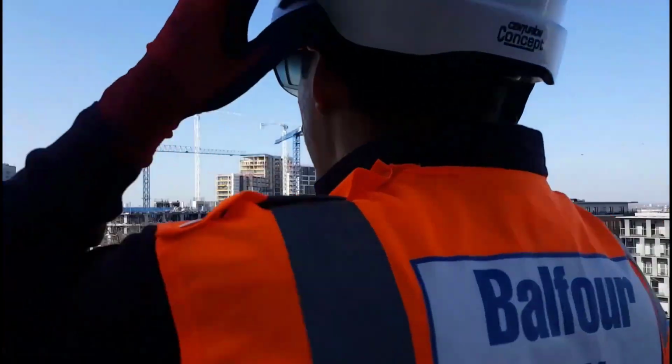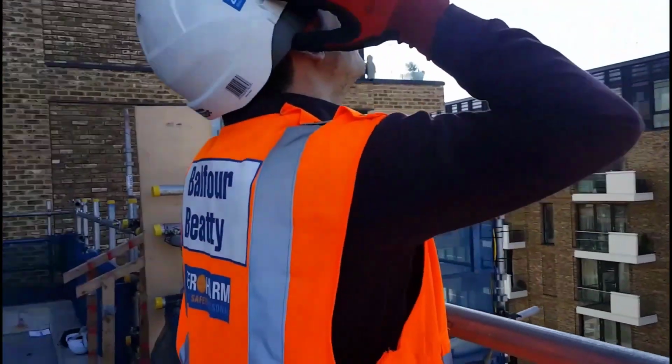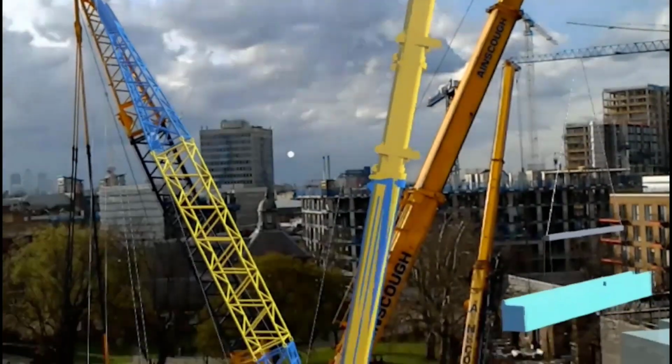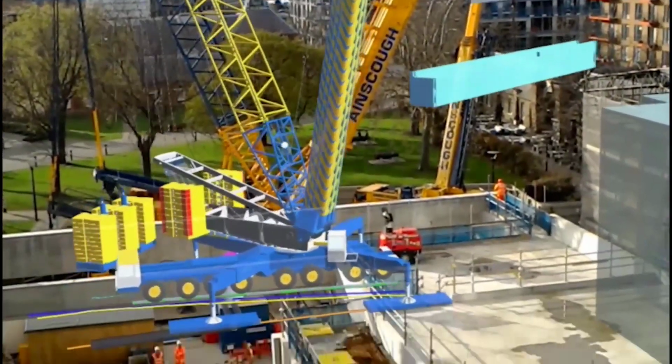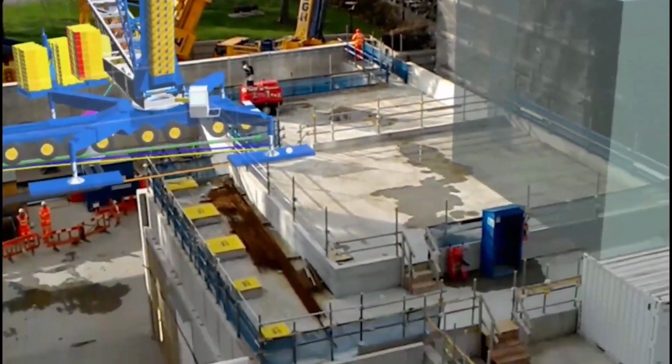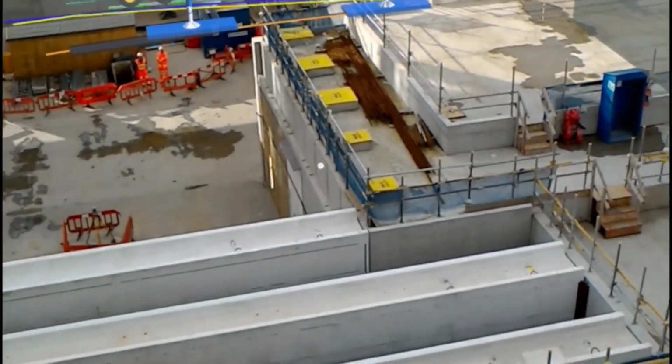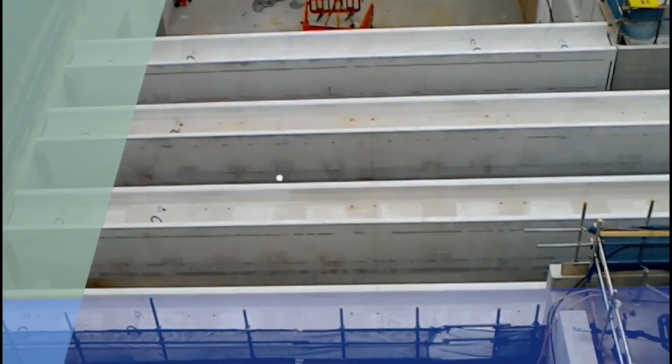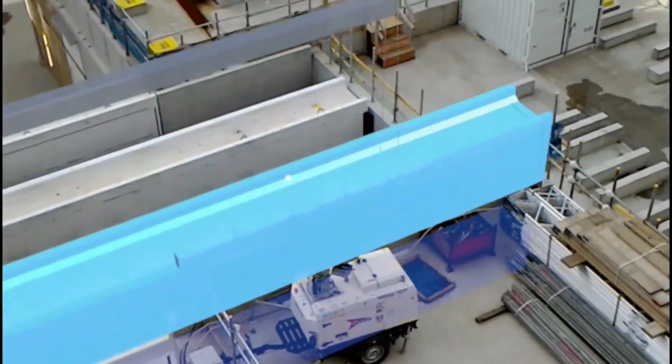Here we see the animated model, but the same model is now applied to the augmented reality, the HoloLens, and they're out on site and you can actually see how this goes in place, and you can see that those beams have been placed there. This is Synchro construction. We tell that better construction story.